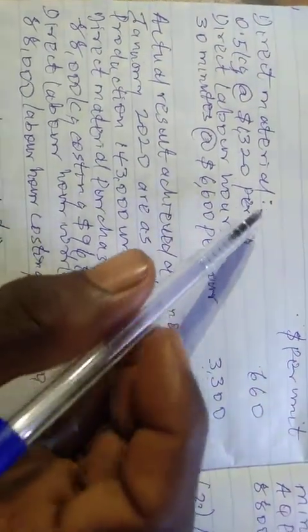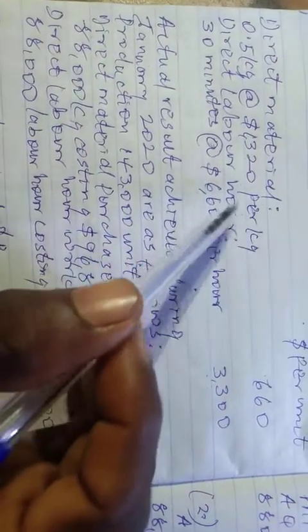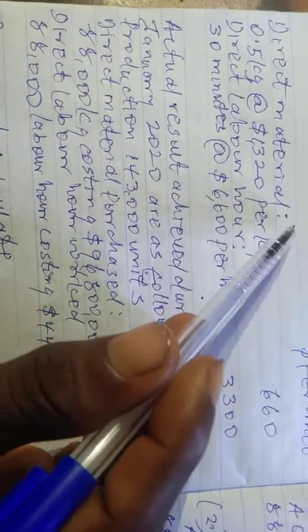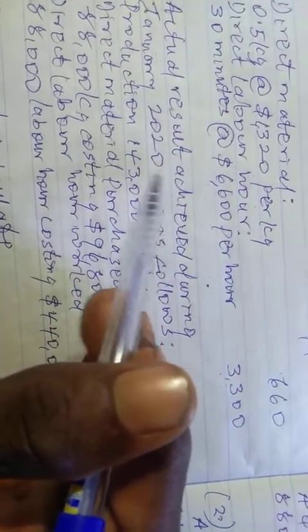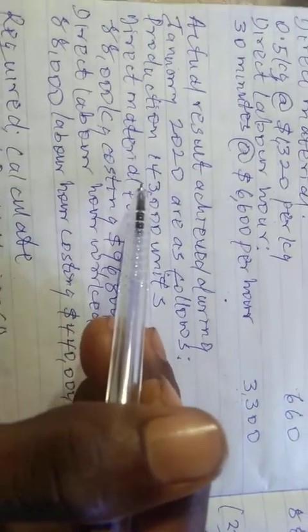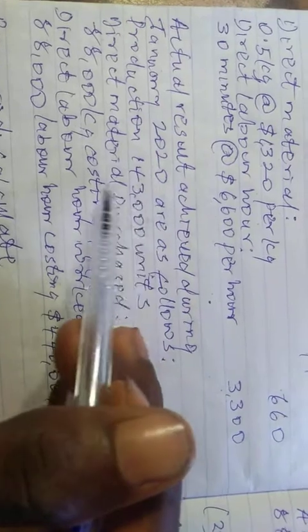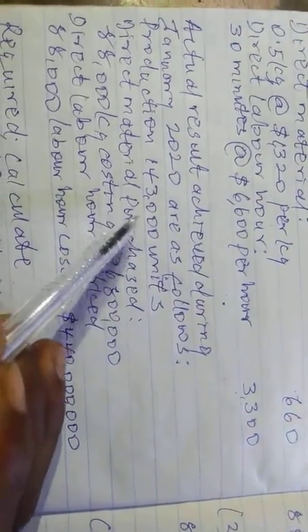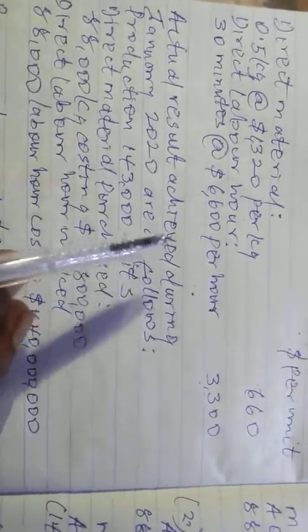The standard or budgeted cost area, which is always at the upper side. Then at the down side, you have the actual result, which is the production proper. The result achieved during the period when the company goes into production.